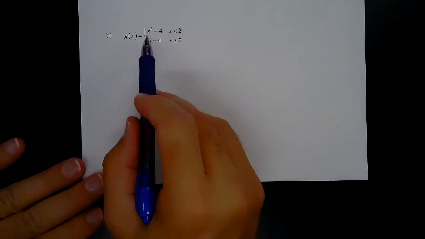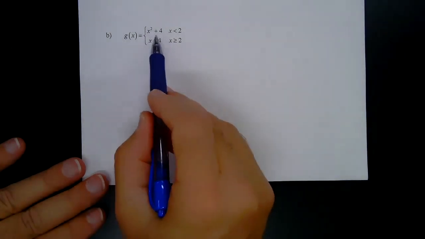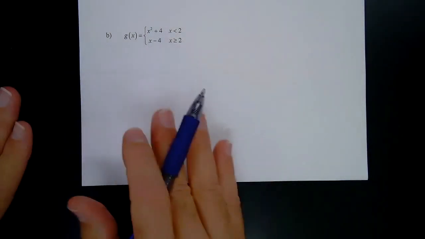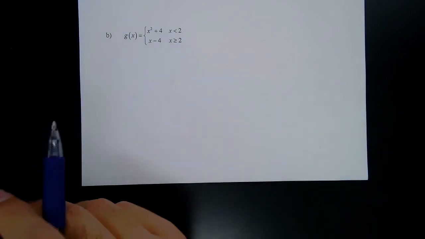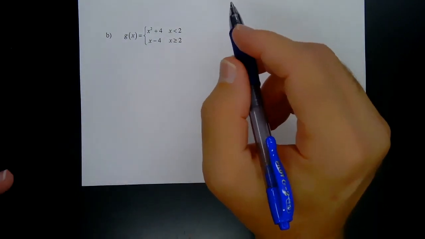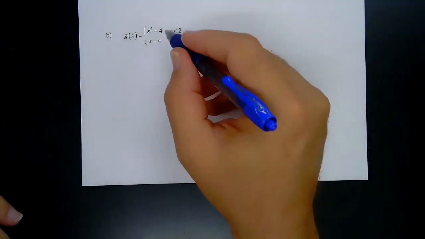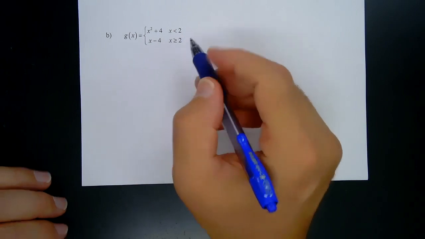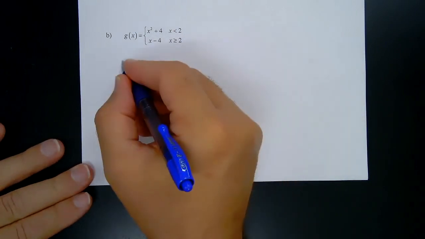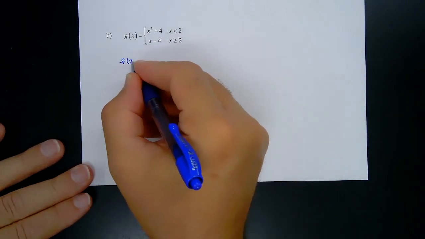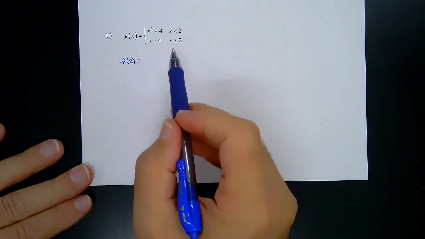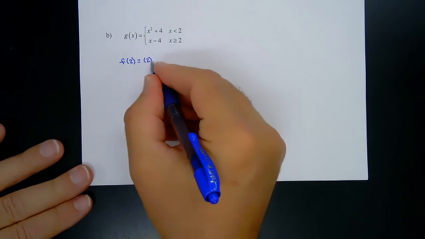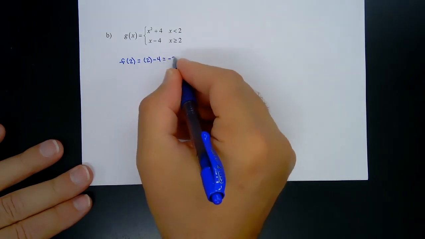For this next one, x squared plus 4, that's a parabola. X minus 4, that's a line. Individually, there's no problems. So where the problem can happen is where it switches pieces. And in this case, where it switches pieces is at x equals 2. So we want to find f of 2. What is f of 2? Well, we'd have to put it into this one, so that'd be 2 minus 4, which gives you negative 2.